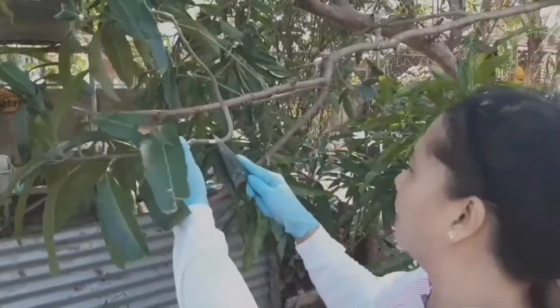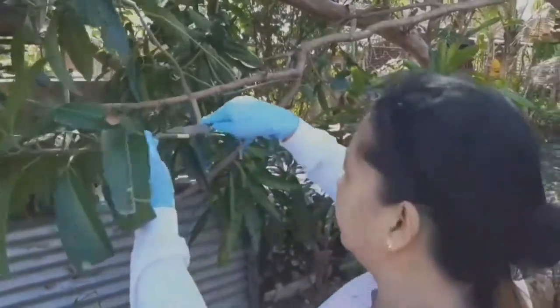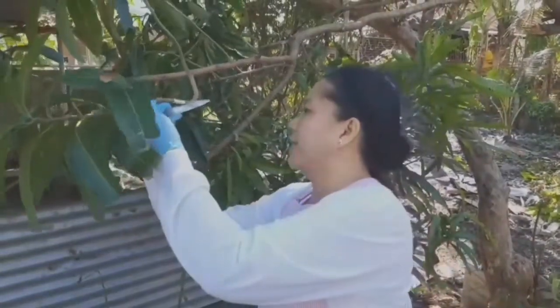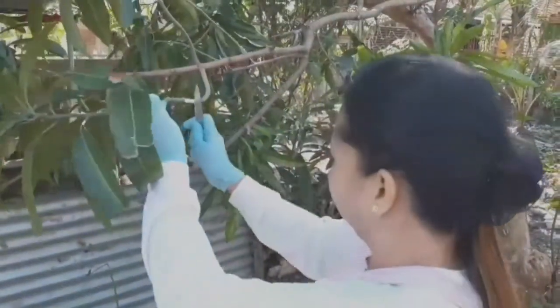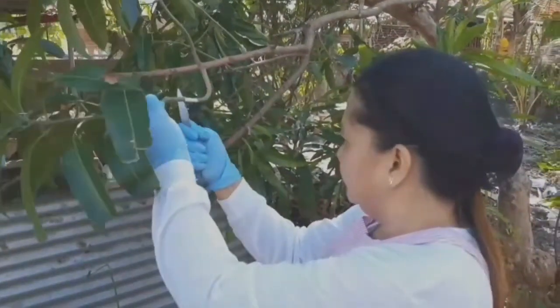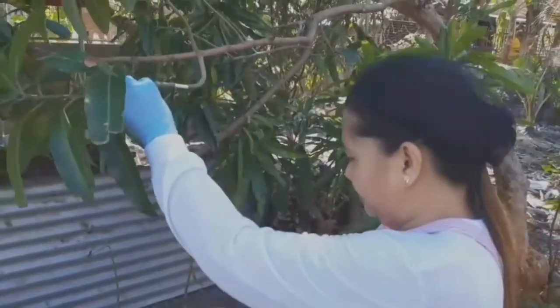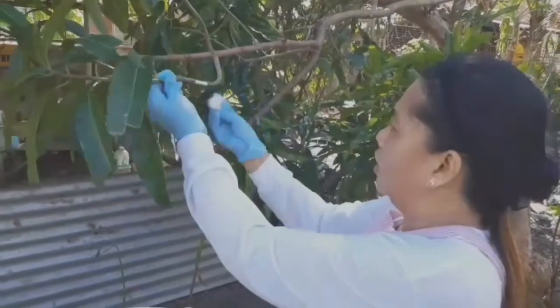Remove the cambium layer. Make sure that the cambium layer is clean or clear. Clean it with a piece of cotton.